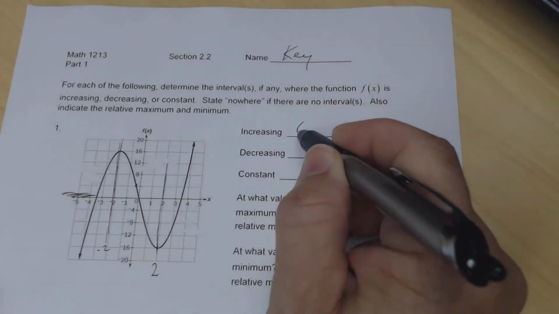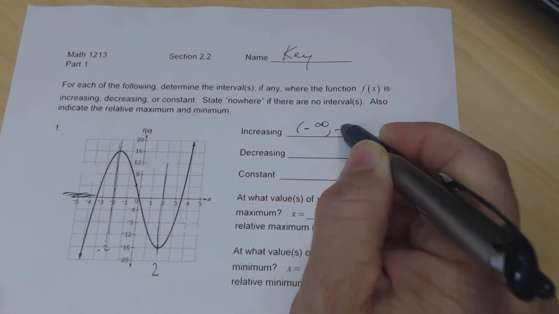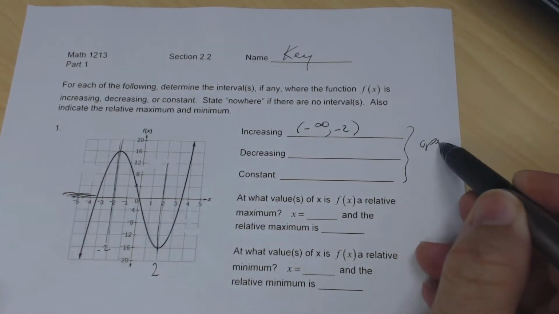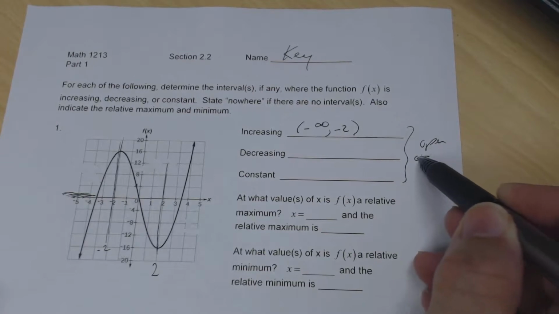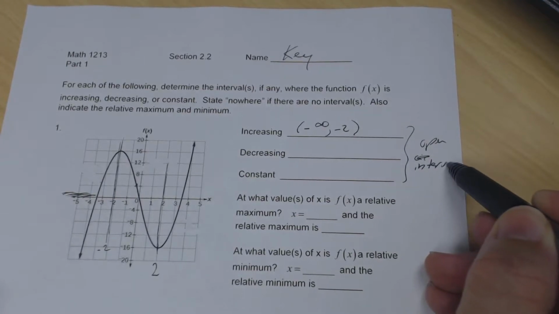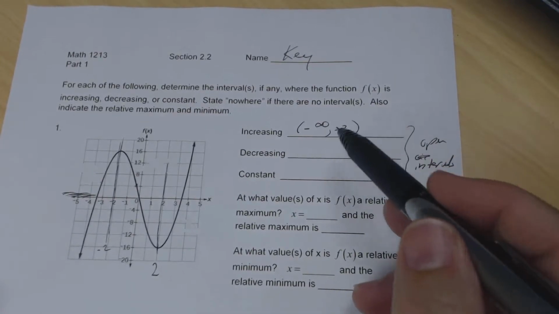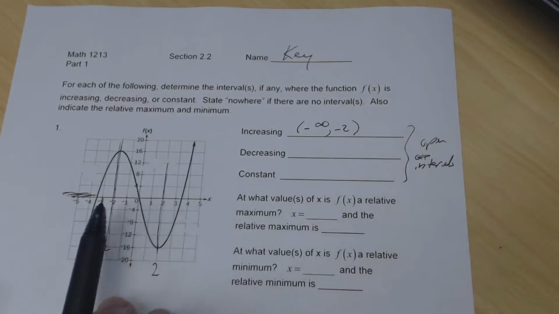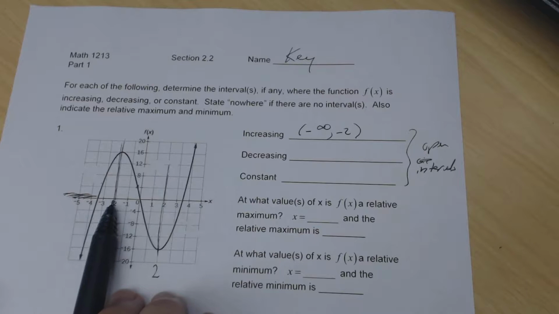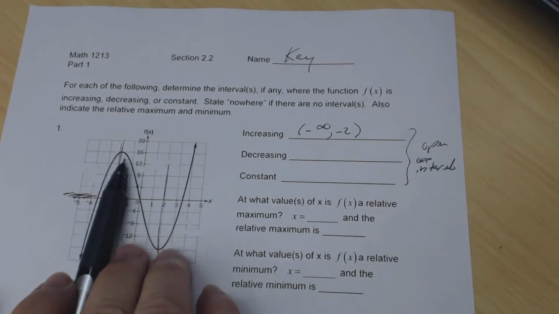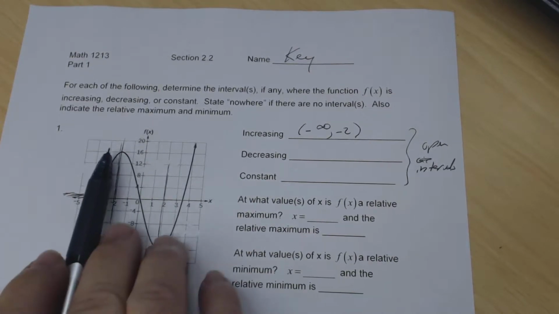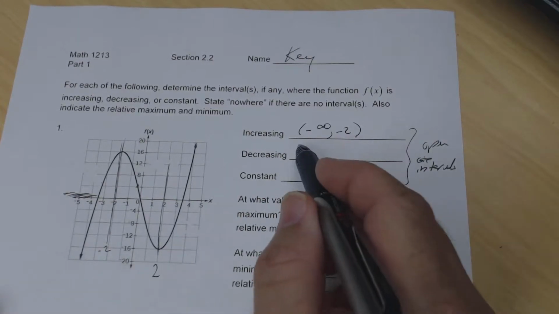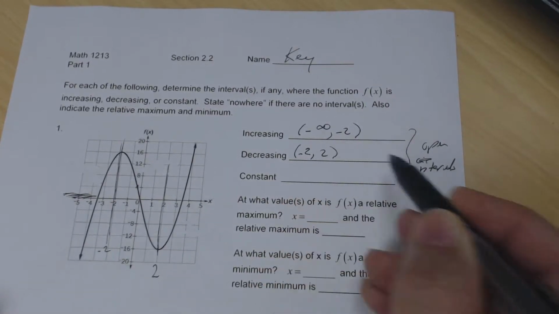So you're going to write it like this: -infinity to -2 with parentheses. Remember, we're talking about open intervals here. And then from -2 to 2, my function f of x, meaning the y values, are decreasing.